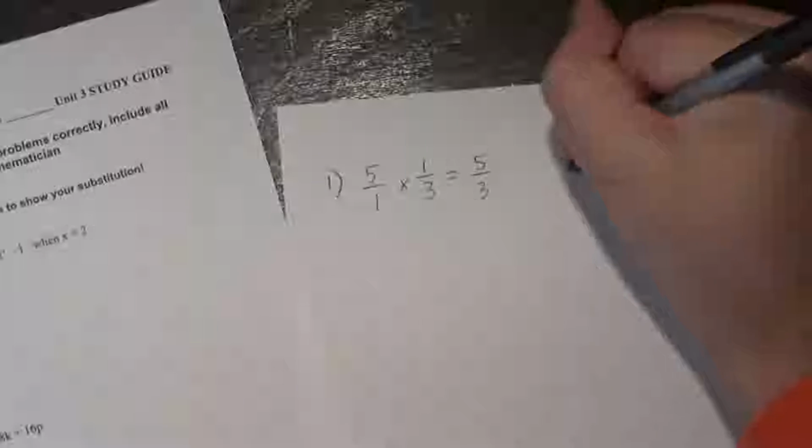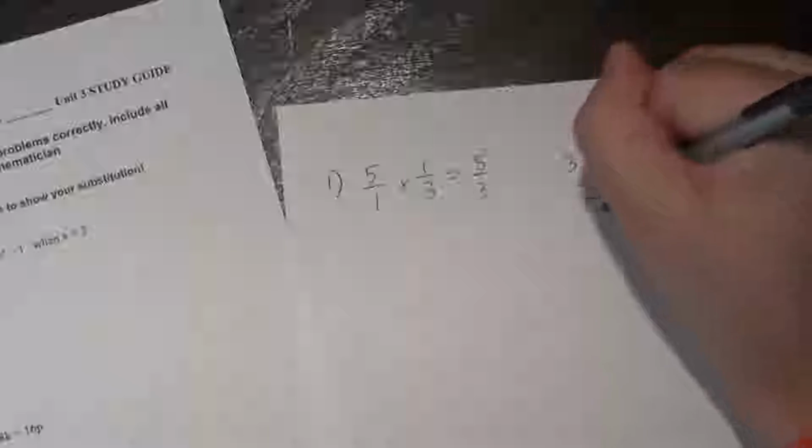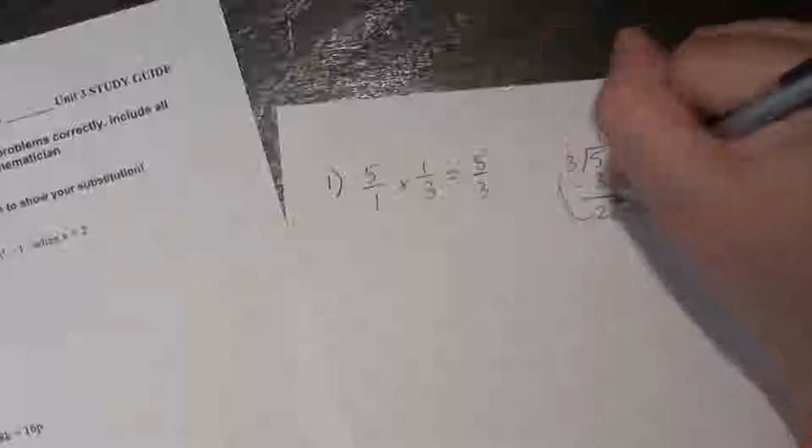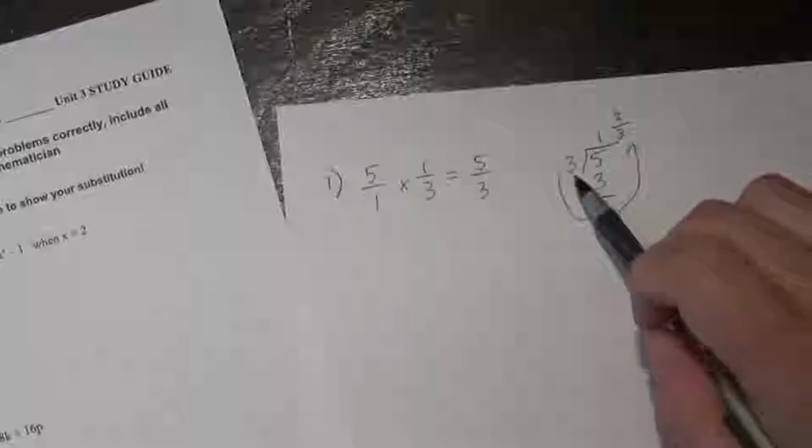I know that 3 goes into 5 one time. 1 times 3 is 3. I subtract and I get 2. So this 2 then becomes my remainder, or part of my remainder, I should say, as my new numerator, and the 3, the divisor, becomes my denominator. So I have 1 and 2/3.